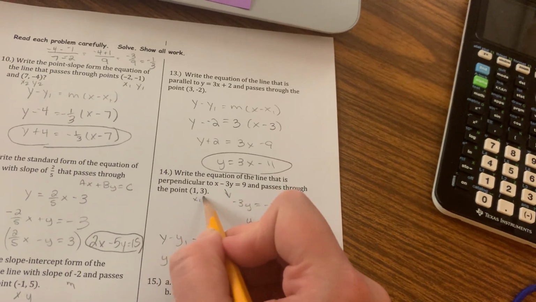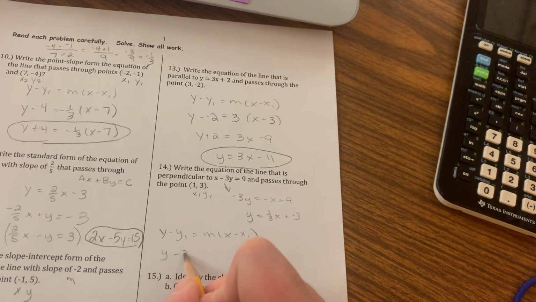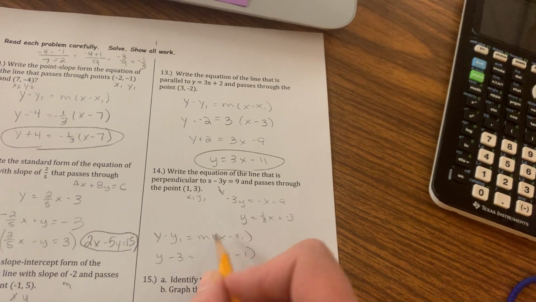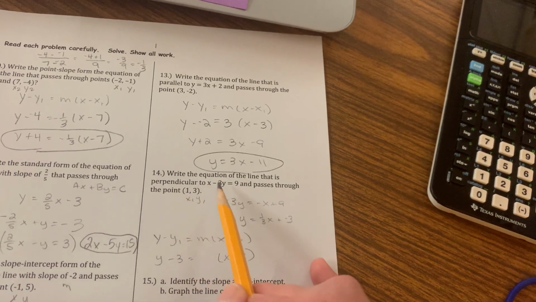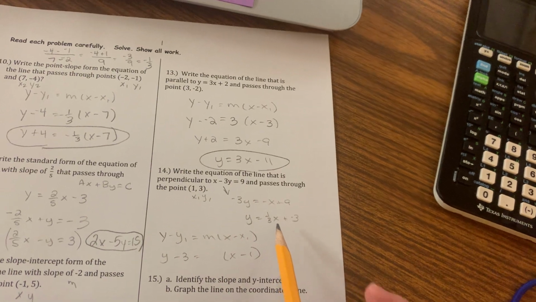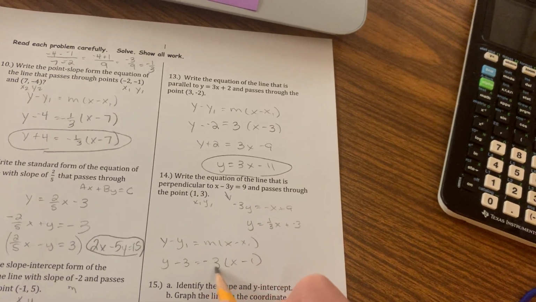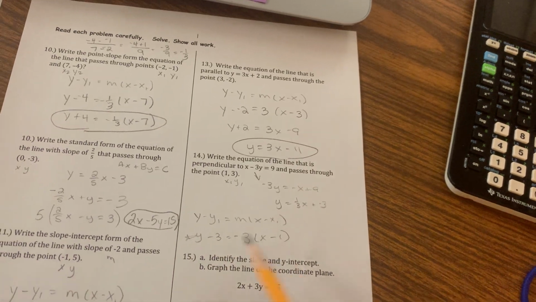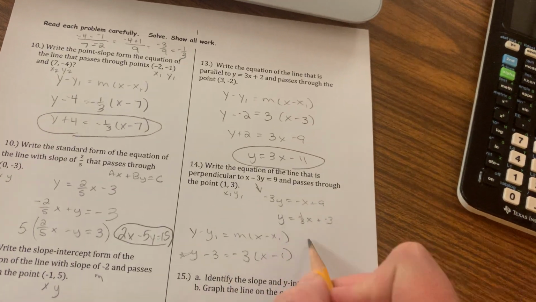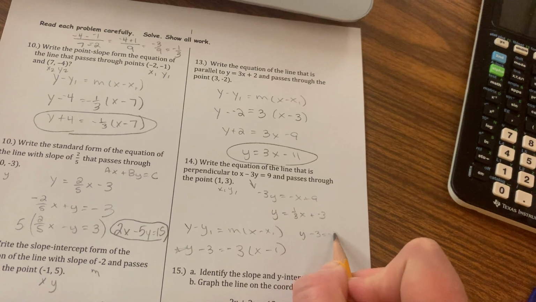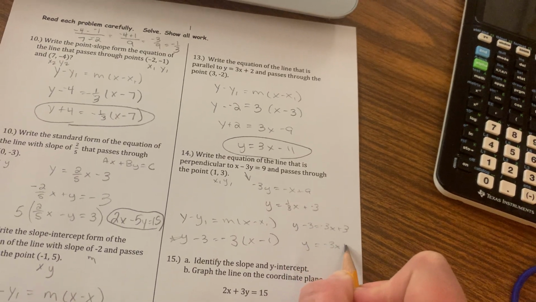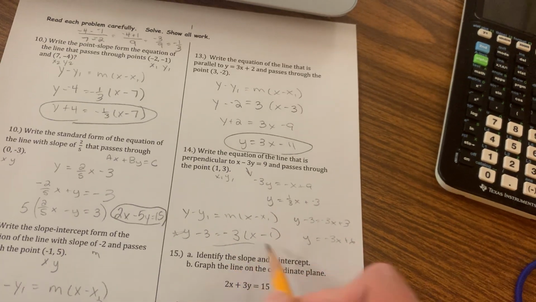Your x1 and y1 are here. Oh, but I need to be perpendicular to this slope. So I need to be negative and flip. I could be done. Or if I rearrange in slope-intercept form, it could be this. So these are both correct.